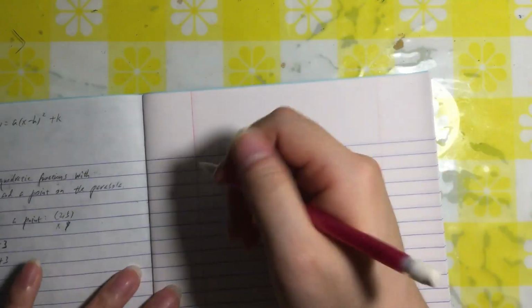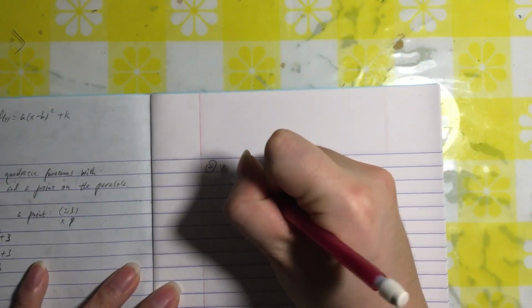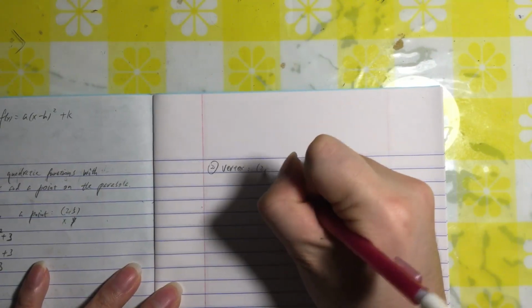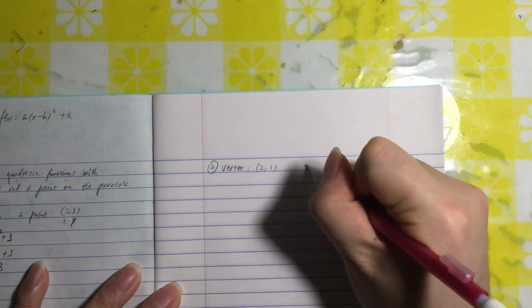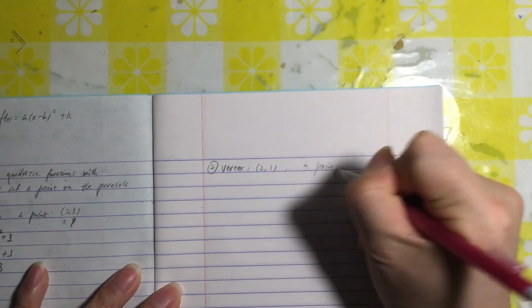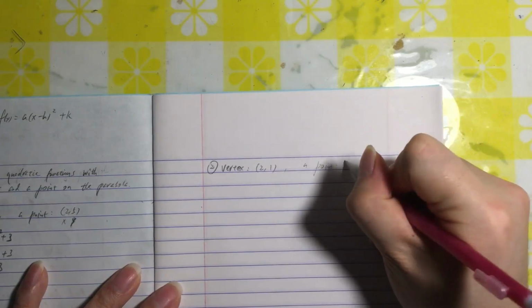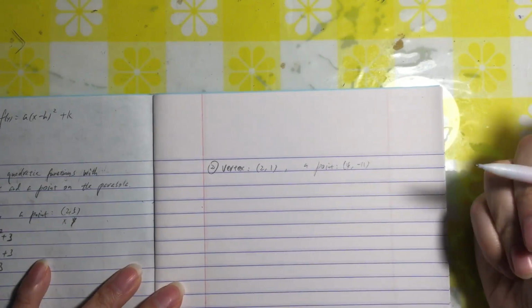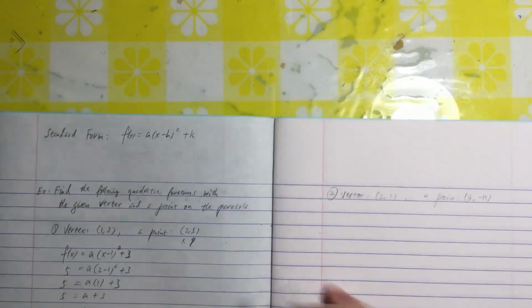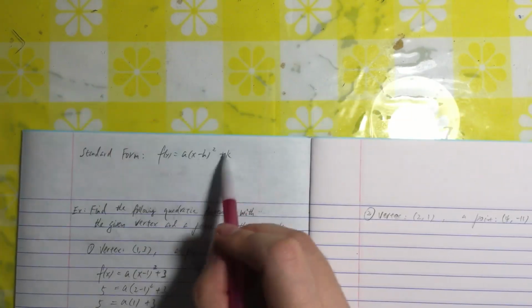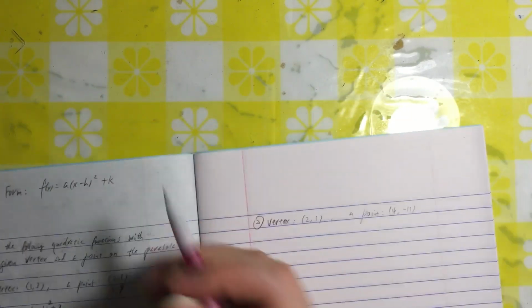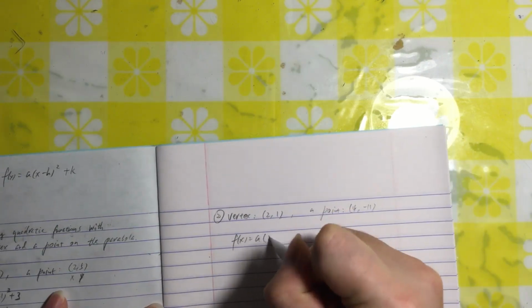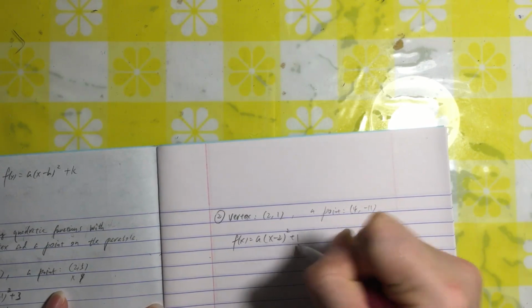Next example. Assume the vertex of the parabola is (2, 1), and a point on the parabola is (4, negative 11). Find the quadratic function. First step, plug in the vertex for h and k. So f of x equals a times x minus 2 squared plus 1.